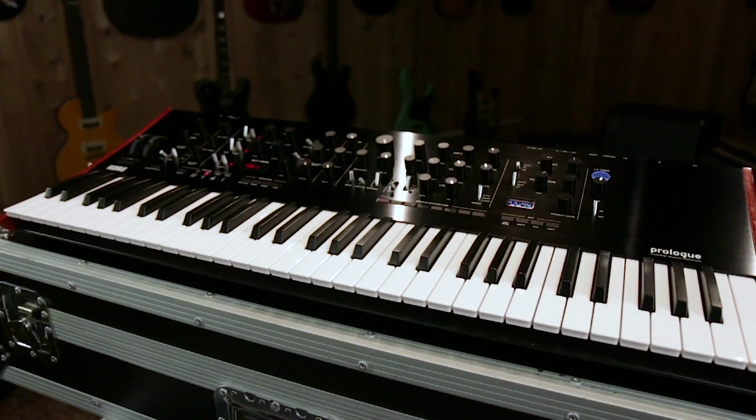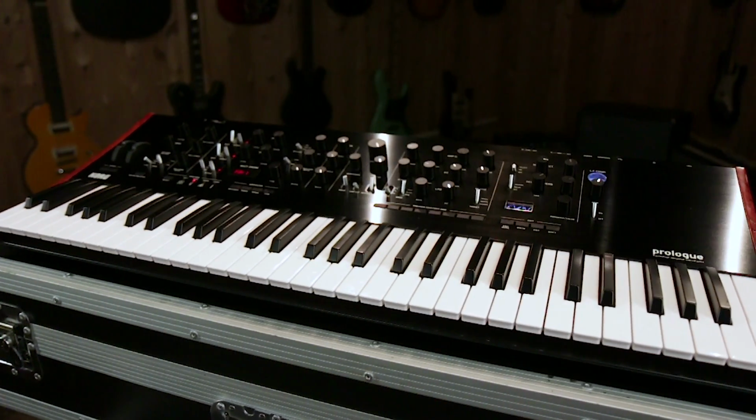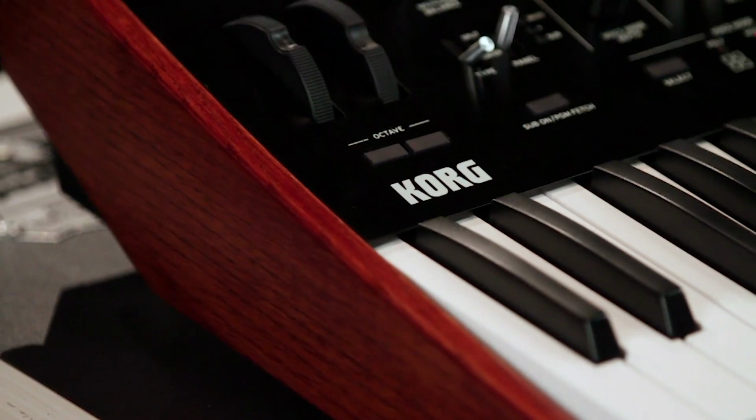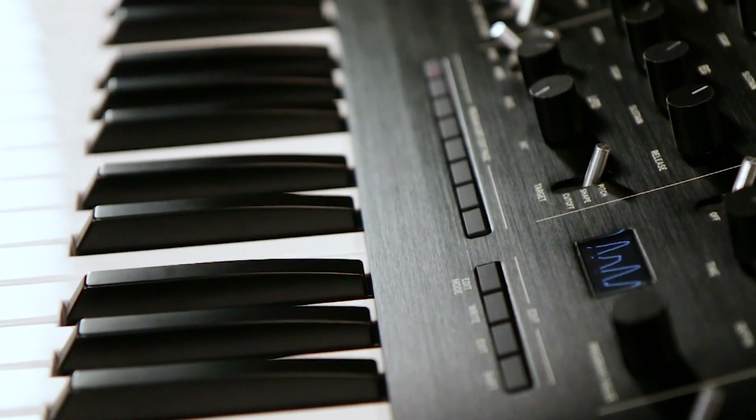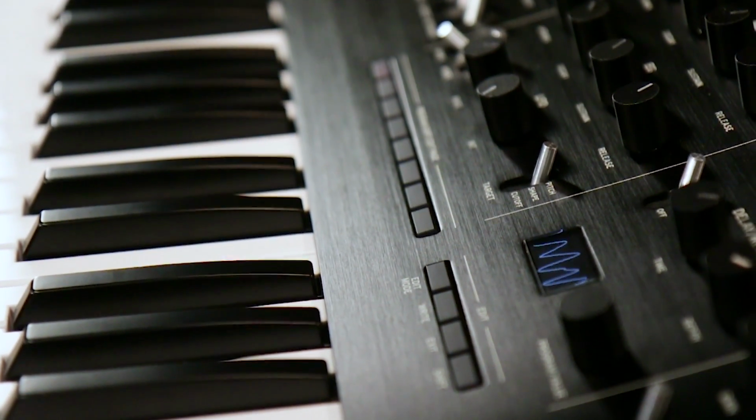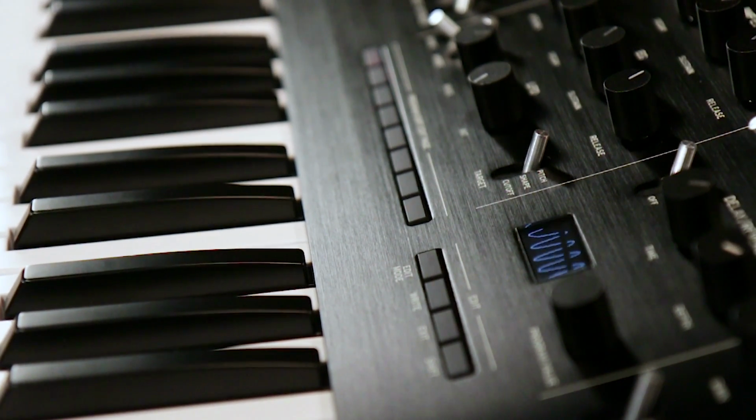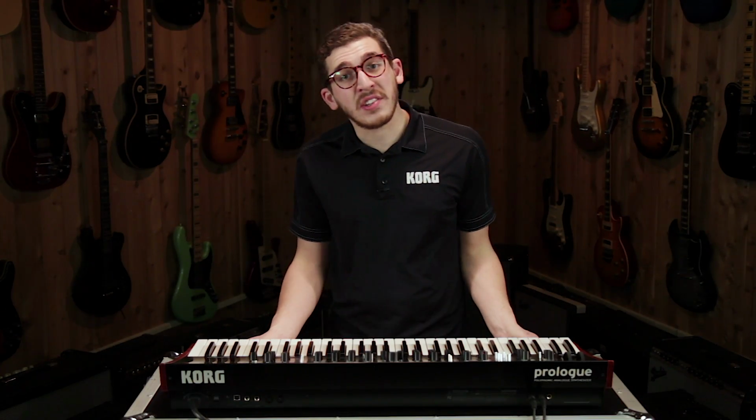And of course, the sub-main balance, which allows you to bring in more or less of your sub and main timbres in a split, layer, or crossfade. Prologue has a gorgeous knob-per-function black aluminum front panel, flanked by 2 hardwood sides, an OLED screen which displays the same oscilloscope from Minilogue and Monologue, so you can watch your sounds change in real time.